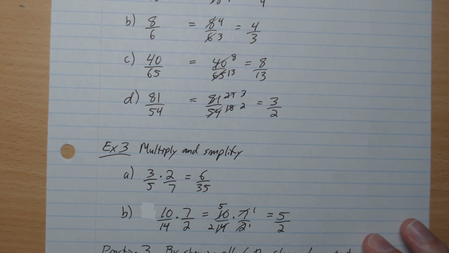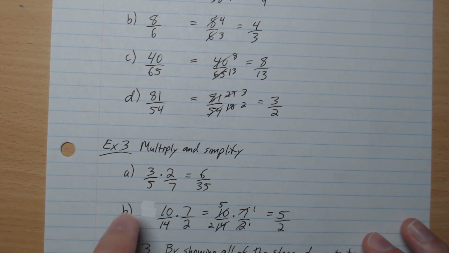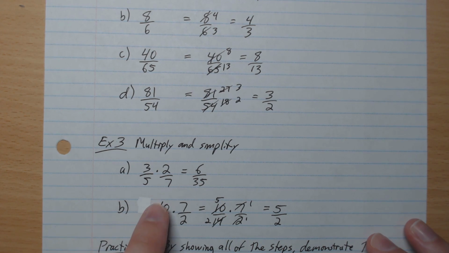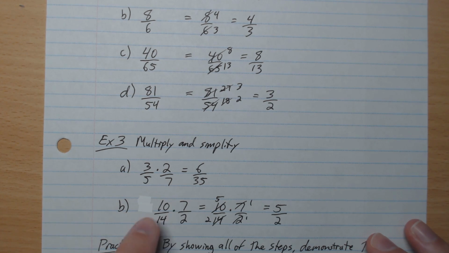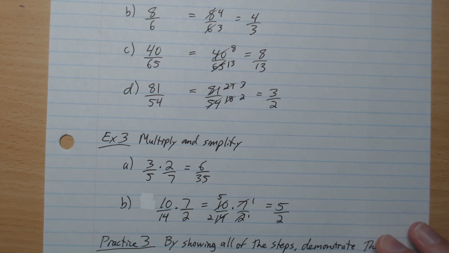Example 3. Multiply and simplify. 3 over 5 times 2 over 7. Multiply the top, 6. Multiply the bottom, 35. B. 10 over 14 times 7 over 2. We can cancel out the 14 and the 7 here, so it becomes 1 over 2. 2 is in common with the 10 and 2, so it was 5 and 1. So multiply the top 5, multiply the bottom 2, like that.